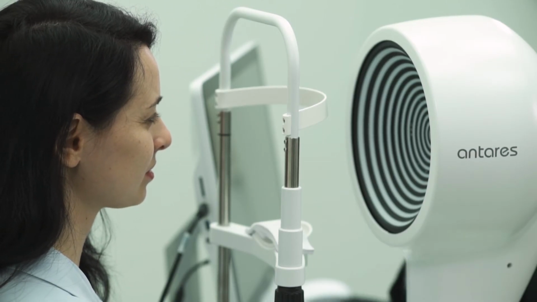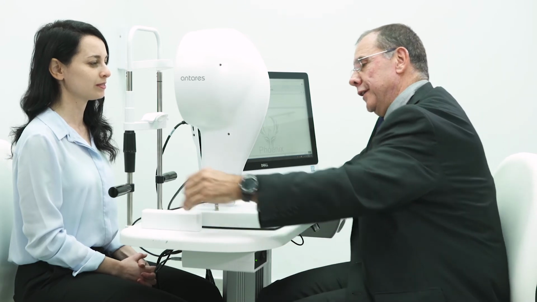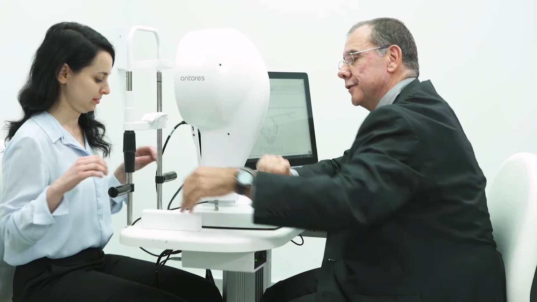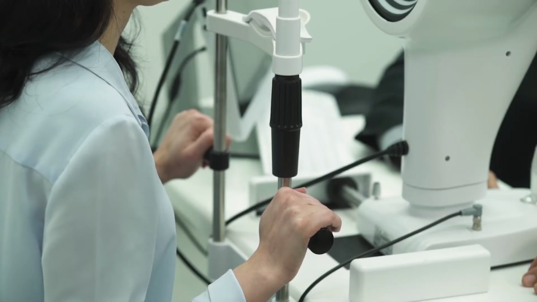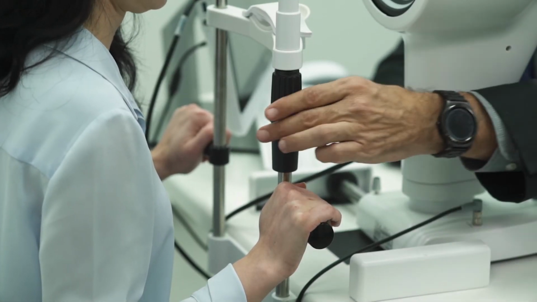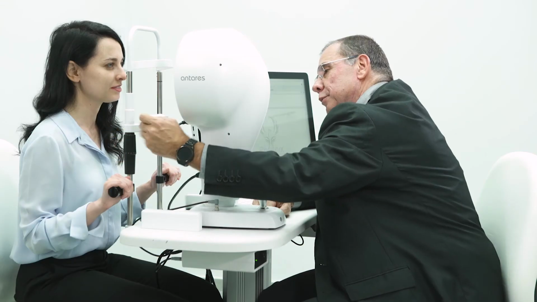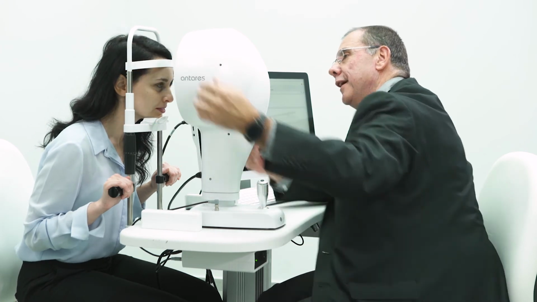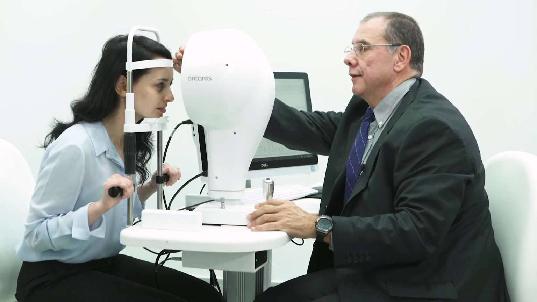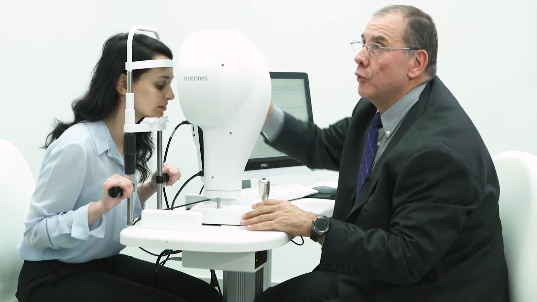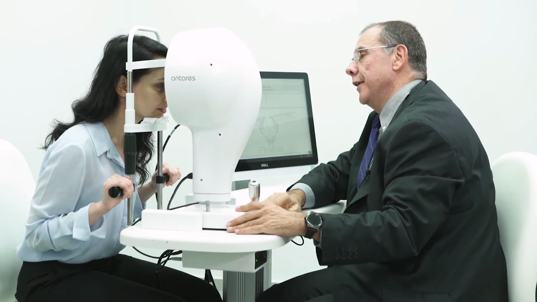Here we have a patient, and what we're going to do is the patient can put their hands on these grips, kind of like the Harley-Davidson grips, and we're going to ask the patient to put the chin inside, and very, very importantly, that the patient presses their forehead against the forehead grip.